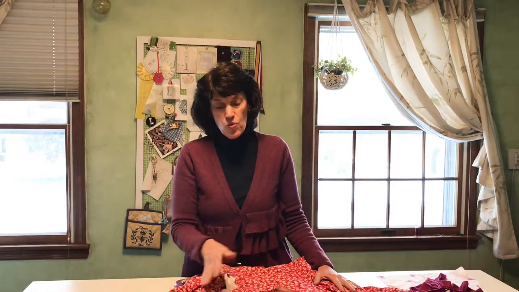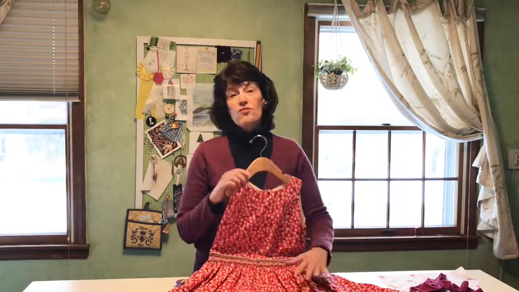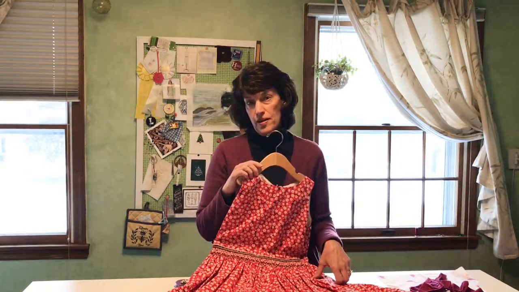Most patterns that you would purchase that don't have smocking would not be as full as I have designed this one. 2 to 2.5 times the width is pretty standard. So this is a fuller skirt because of the smocking.